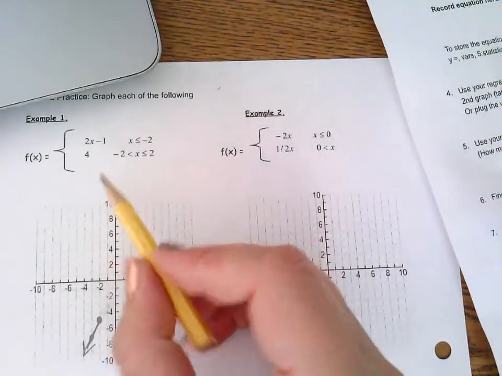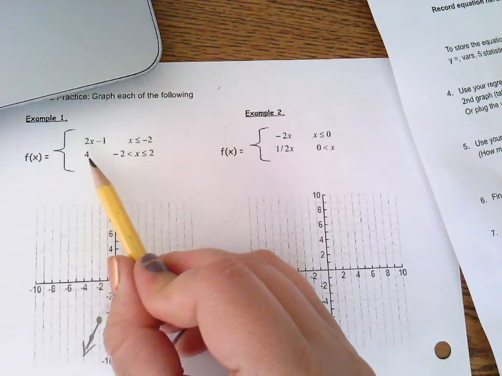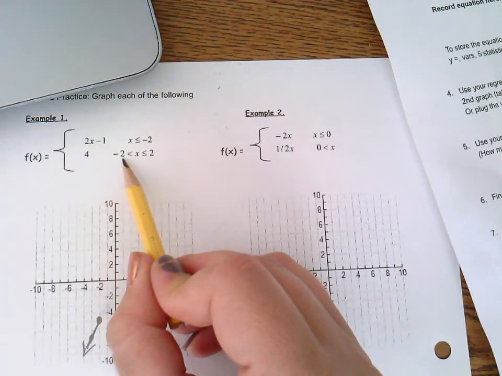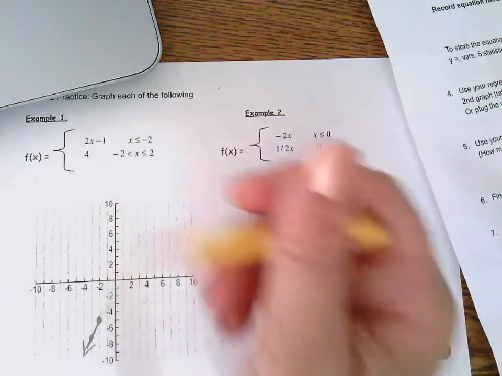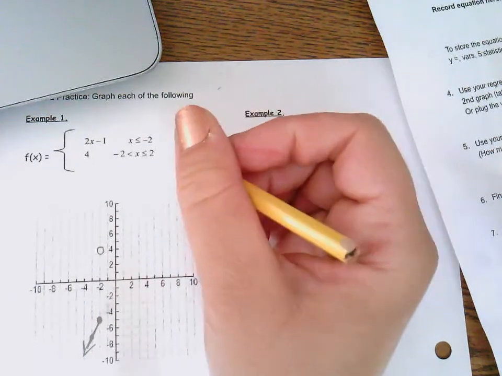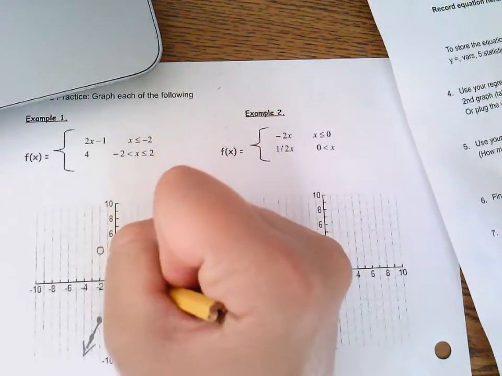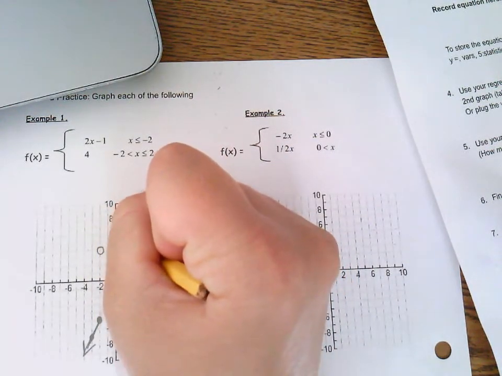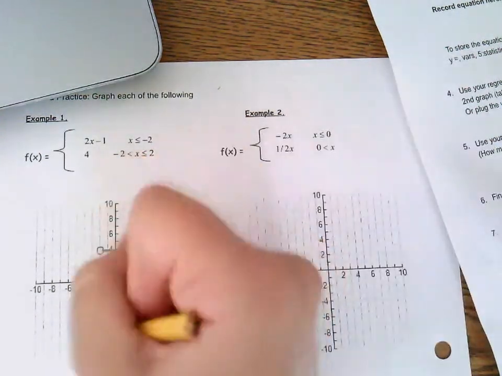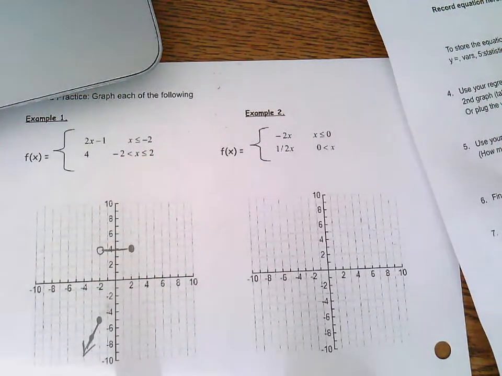All right, and then my other function is a horizontal line because it's y equals 4, and that is for x strictly greater than negative 2. So I'm going to go to the point negative 2 comma 4, put an open circle. And then I'm going to go all the way over to 2 and put a filled in circle. And that is a horizontal line. And that's the whole piecewise function.